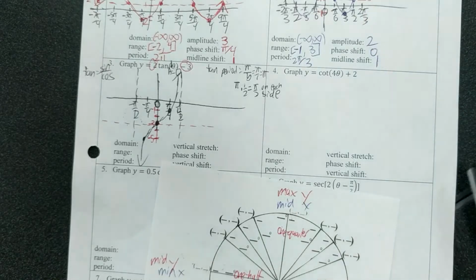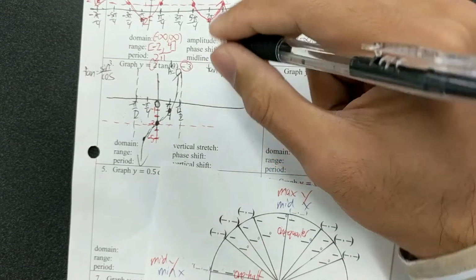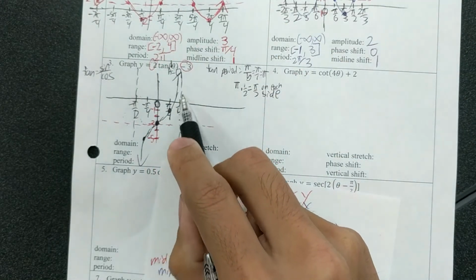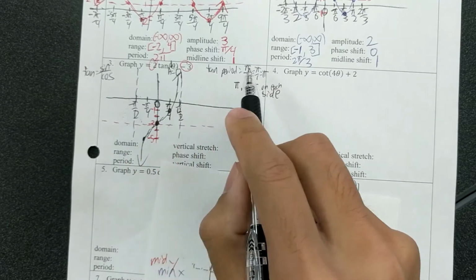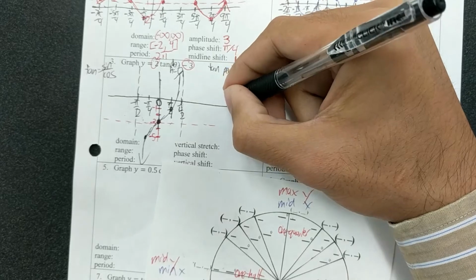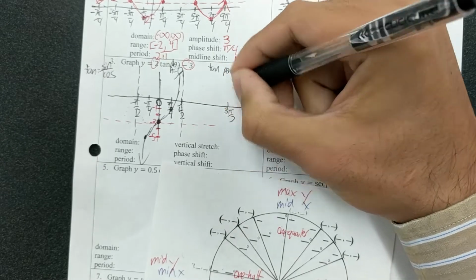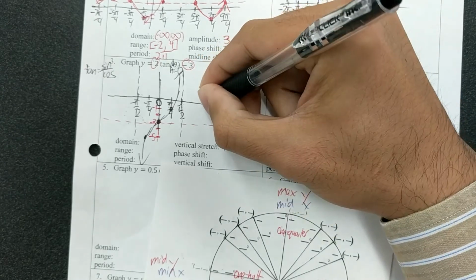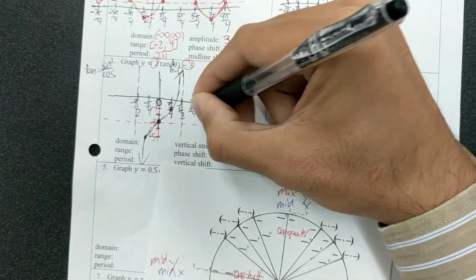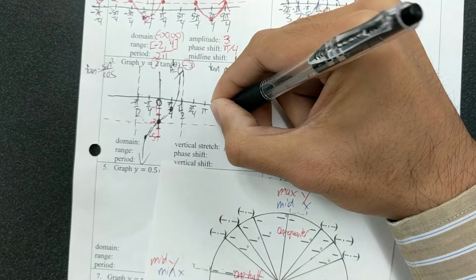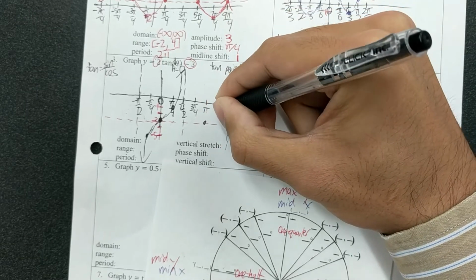And again, I could just repeat for one other period. So pi over 2 is the end of this period, but it's the start of the next period. So pi over 2 plus pi would be 3 pi over 2. And again, the 1/2 point is important, the 1/4 point, and the 3/4 points. And then this period looks exactly the same as the previous one.